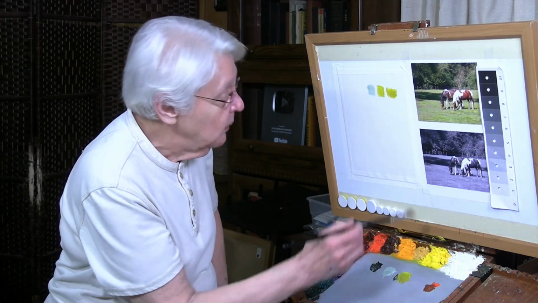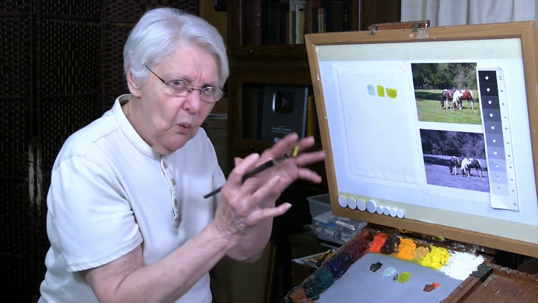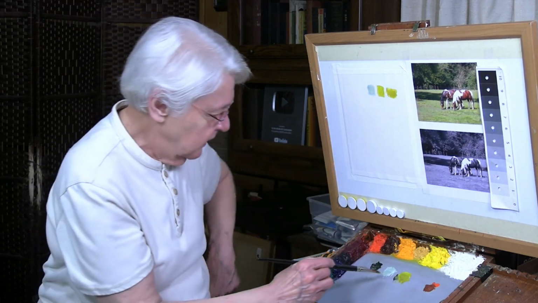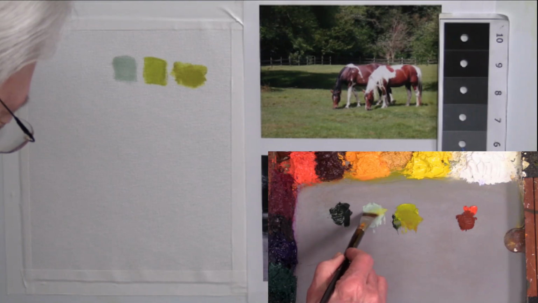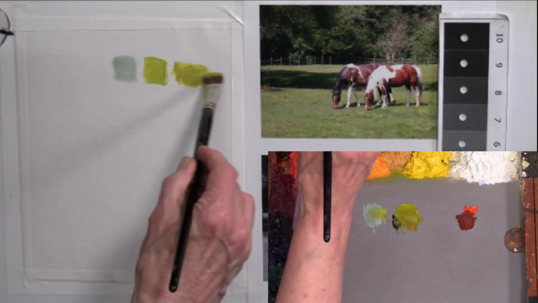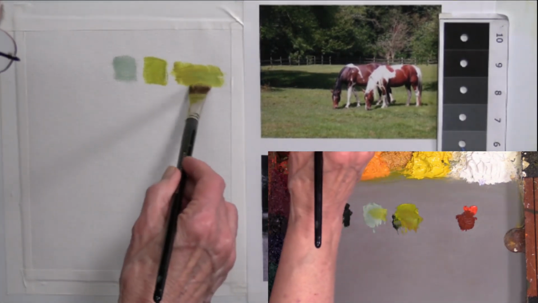Now, sometimes we'll see that it's not just that one color. You'll have the value right, but then you'll see other colors in there. So it could be that in the execution of that painting, we need to be in both these places. Perhaps we need to be a little bit here and a little bit here too in these colors.